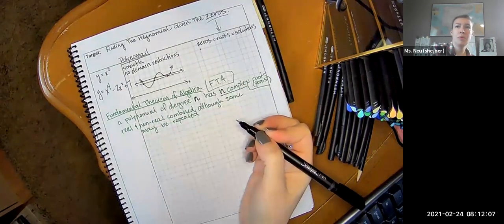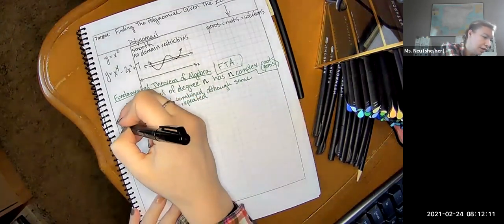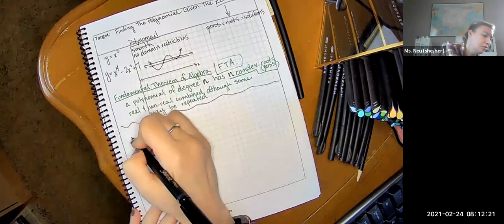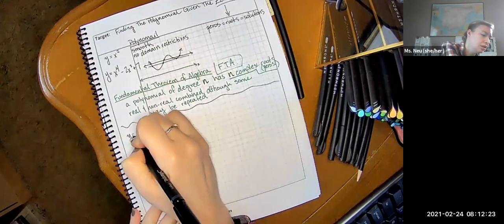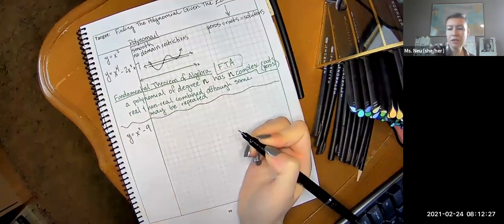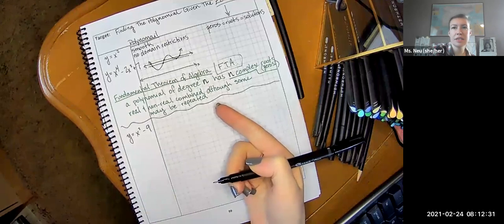Let's just think about what we've done before, right? An example we did last week was x squared minus 9, right? And I told you to find the zeros of this. Where does it cross the x-axis?